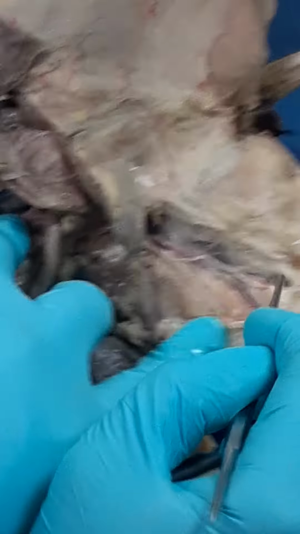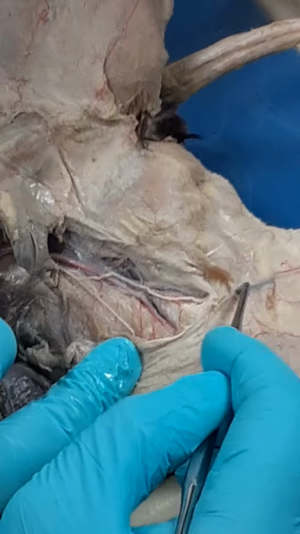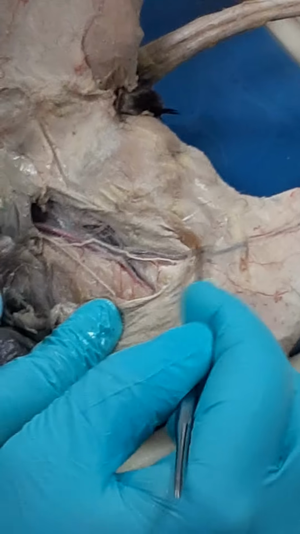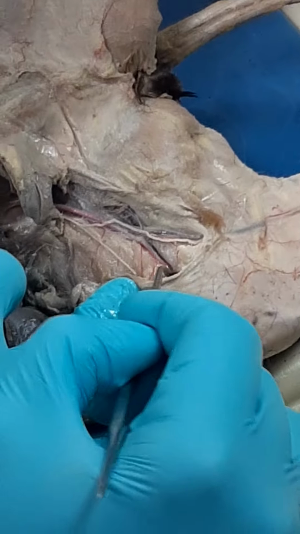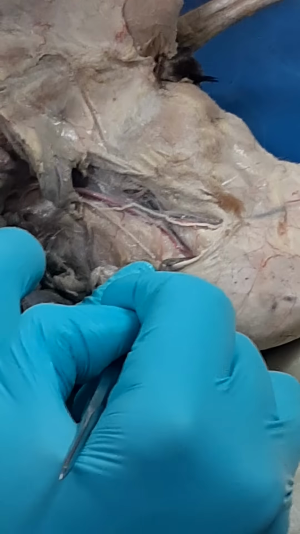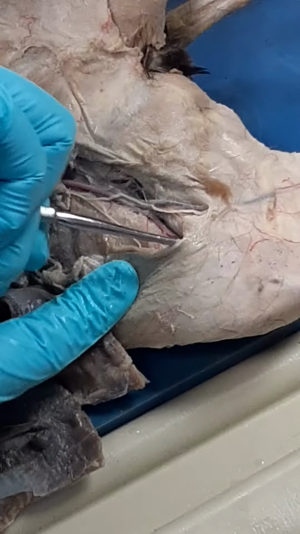Can you do the saphenous and popliteal again? Saphenous, that one that's running down the leg, and you see the blue saphenous vein right there. Okay. And the popliteal is just this one right here, right there. That's just going to the back of the knee.